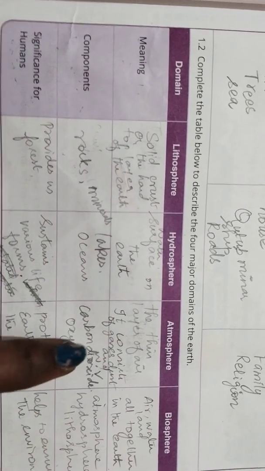The components of atmosphere are carbon dioxide, oxygen, and so on. Then the components of biosphere: the three things together, atmosphere, hydrosphere and lithosphere. These all together make the biosphere.